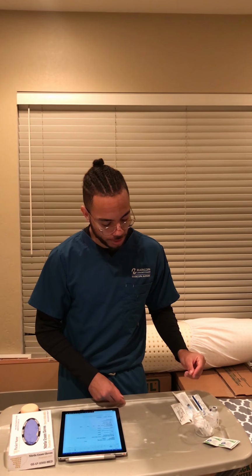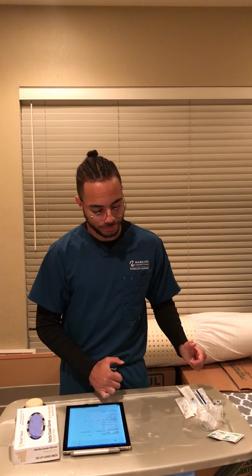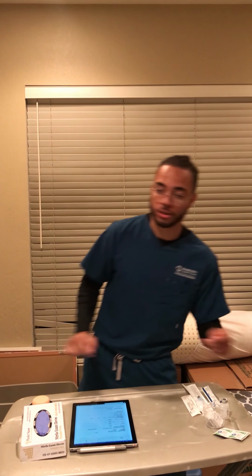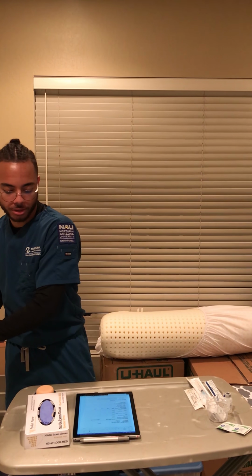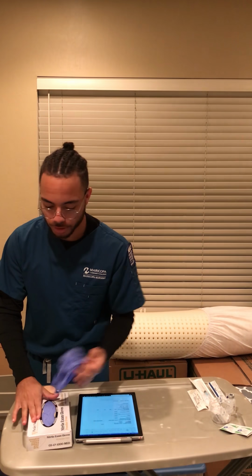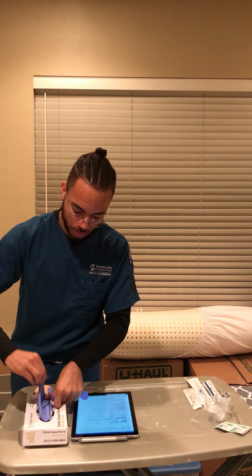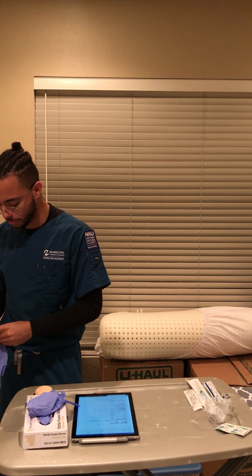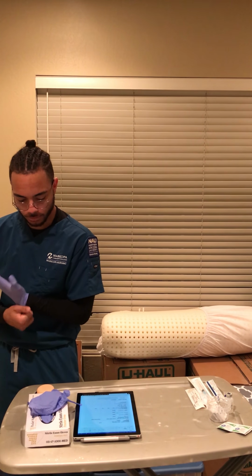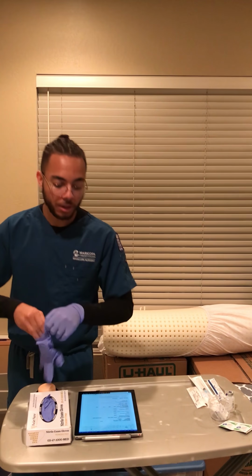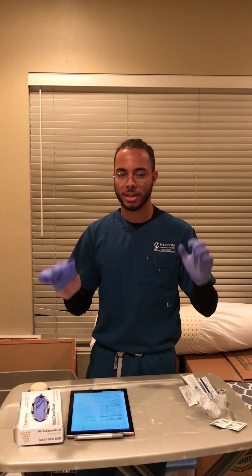Moving on, I'm going to set up. Let me do some hand hygiene before I start touching all these parenteral medications. And then I'll put on some gloves. Prior to putting these meds in, I also have to do the calculations.